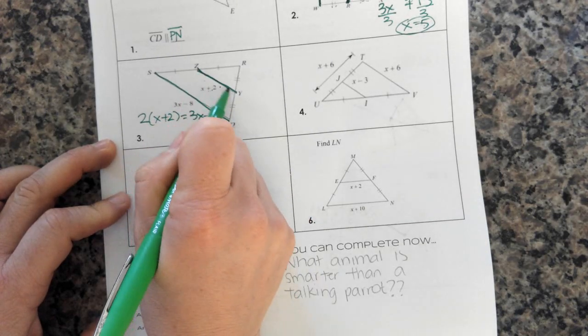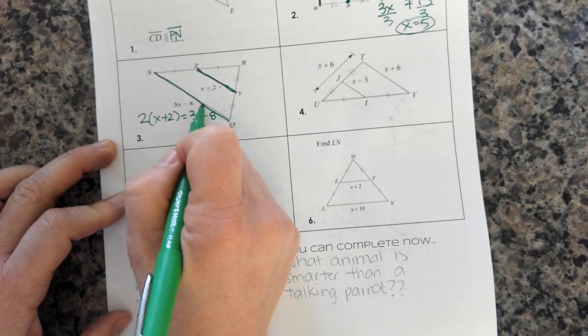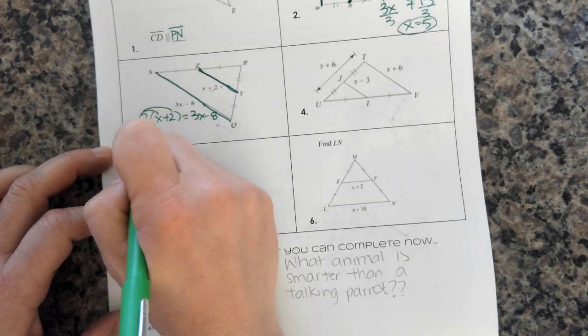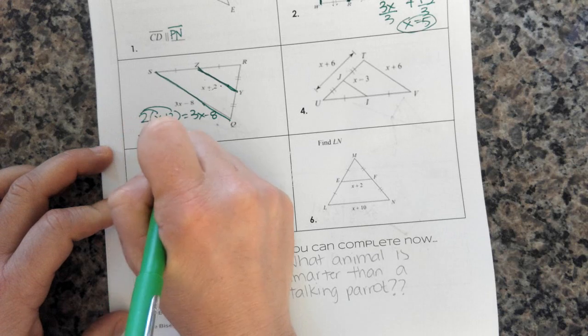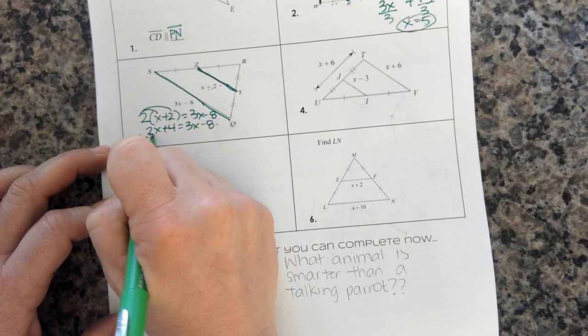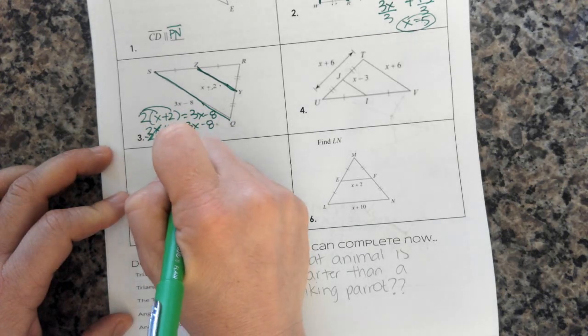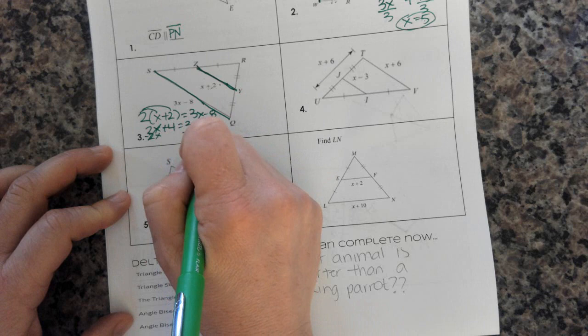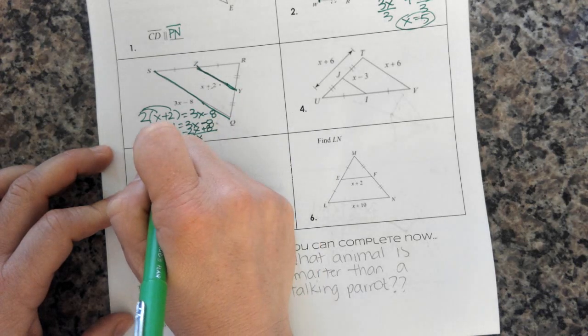Because if this is half as big, that means I need 2 of them to end up equaling this. So now I'm already at this step. I can distribute. I get 2x plus 4 equals 3x minus 8. I want to get x by itself again, so subtract 2x, so it's gone from there. Subtract 2x, so I get a 1x. I had a minus 8, so I'm going to add 8 to both sides.